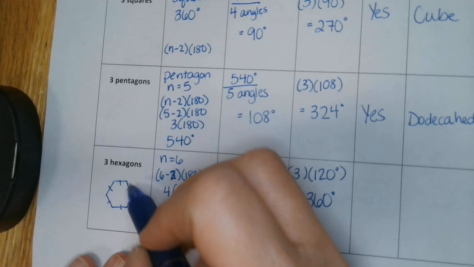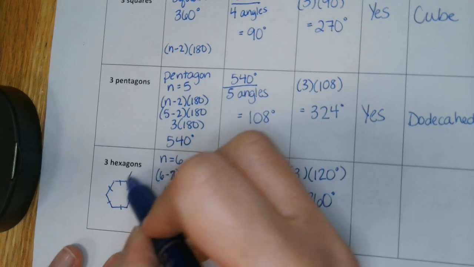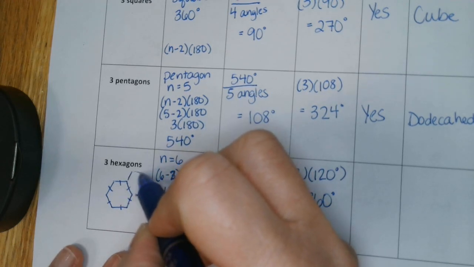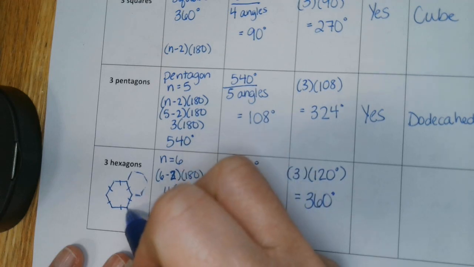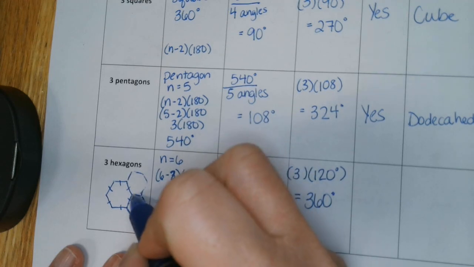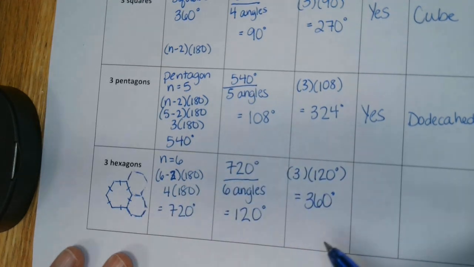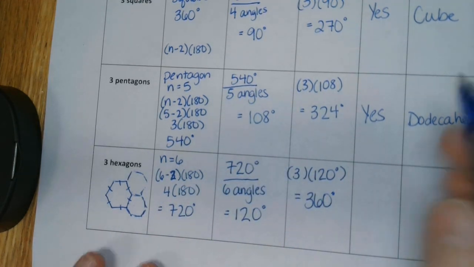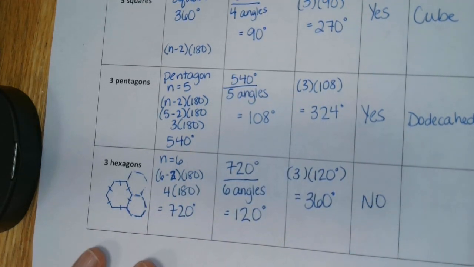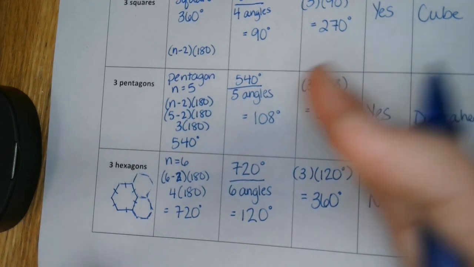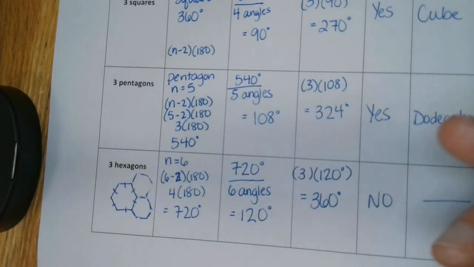So similarly, if I have hexagons, I'm going to have another hexagon here and another hexagon here, right? This uses up all of that 360 degrees. I can't fold it down. So this shape is not possible. So we cannot have a Platonic solid that is only made of hexagons.